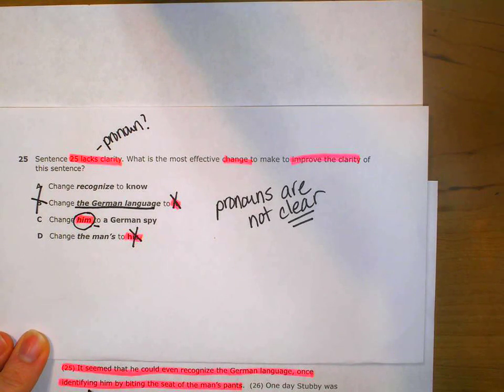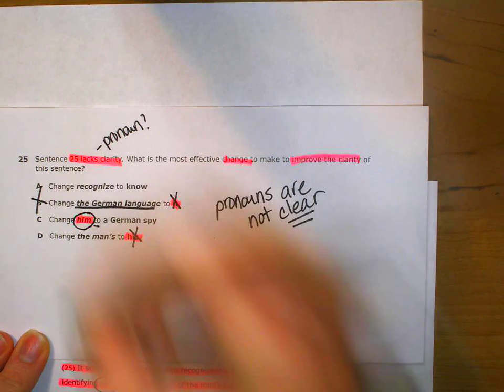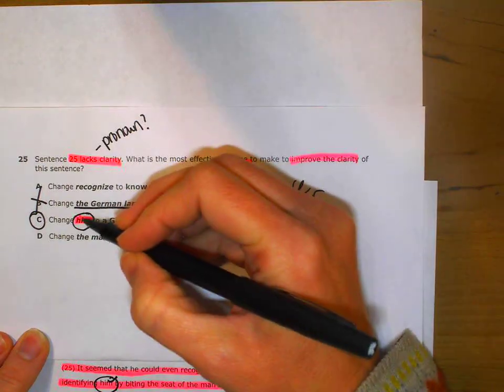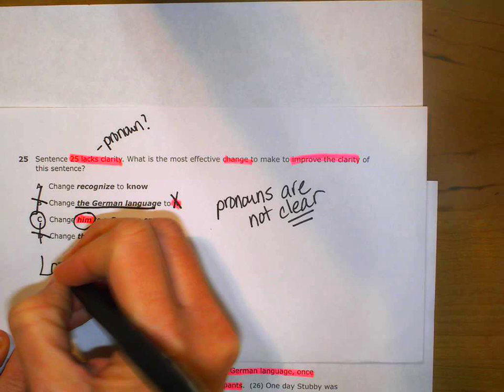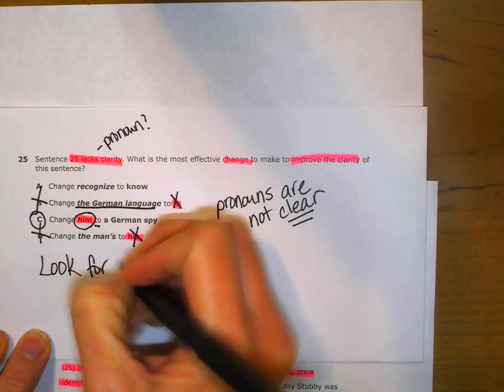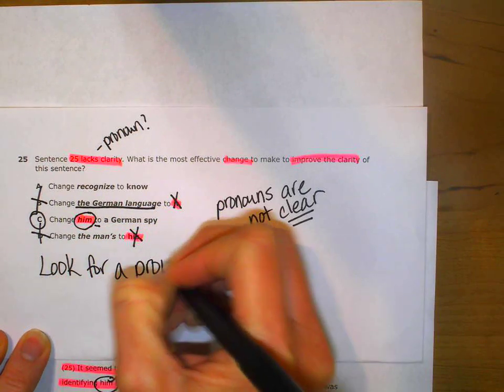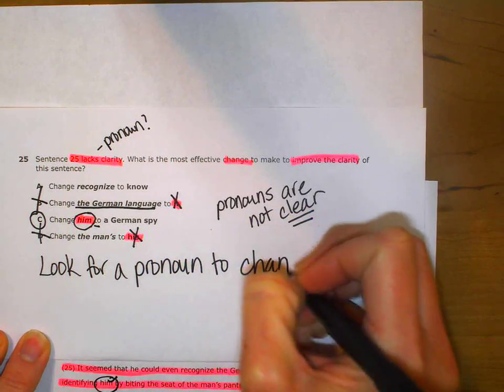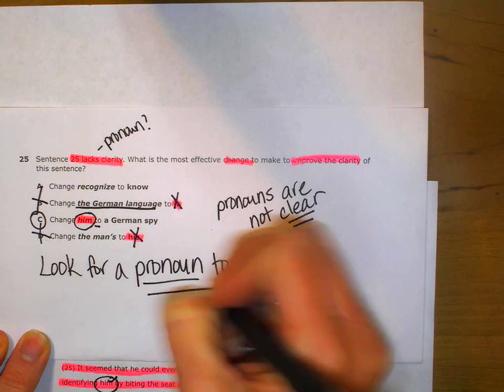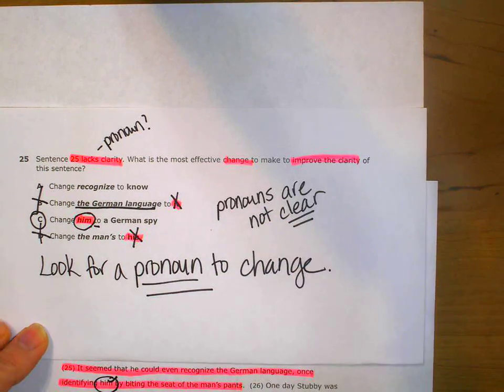Once identifying a German spy by biting the seat of the man's pants. This is what we want to change. We want to change him to a German spy. We're going to look for a pronoun to change. Okay?